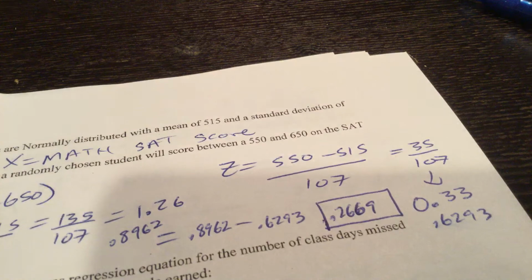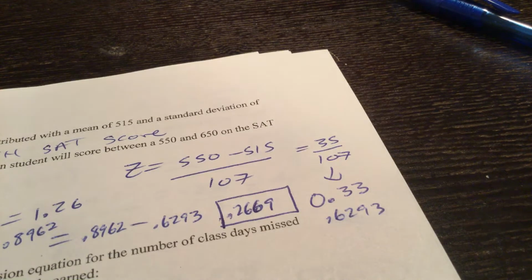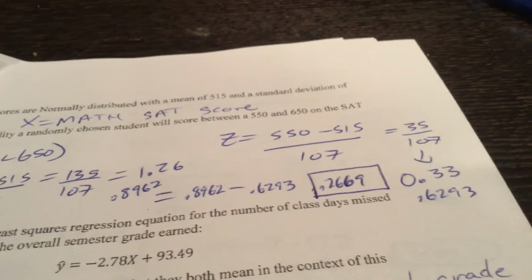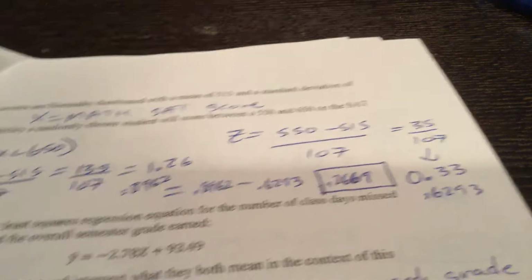And we're back. The z-score for getting a 550 would be 0.33. The area to the left is 0.6293. Subtract the 2, and that would be the probability of scoring between a 550 and a 650.